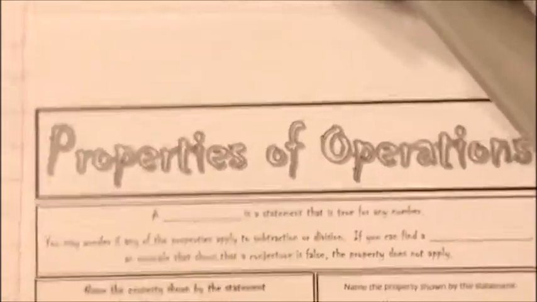This is Chapter 5, Lesson 3, Properties of Operations.